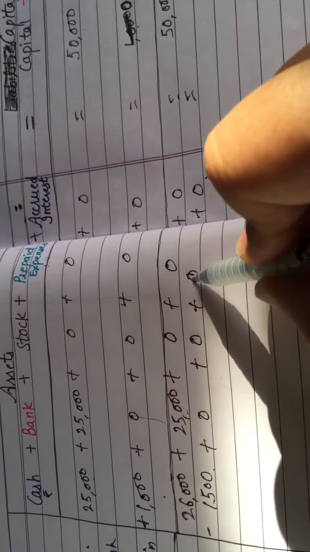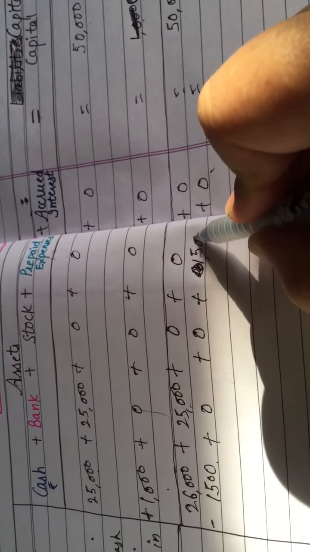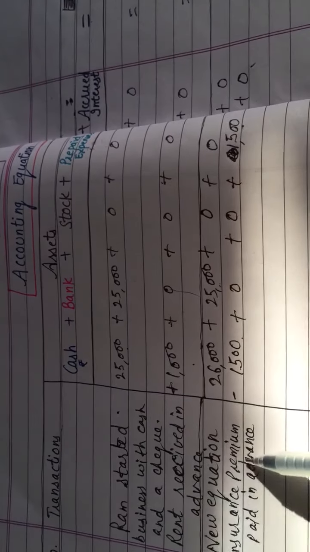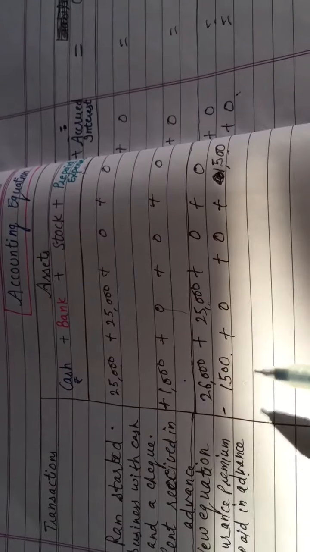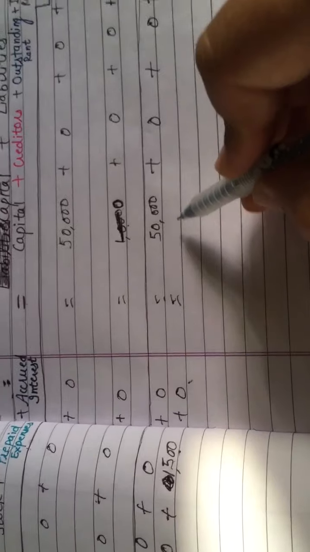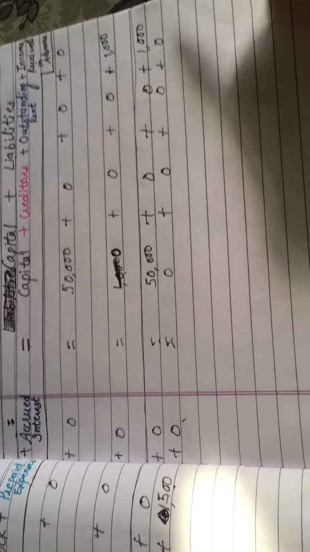Prepaid expenses mean an asset of the business, and prepaid expenses will increase by 1,500. So the effect is that one asset decreases but another asset increases, and the liability side and capital side have no effect, which means they will not change.